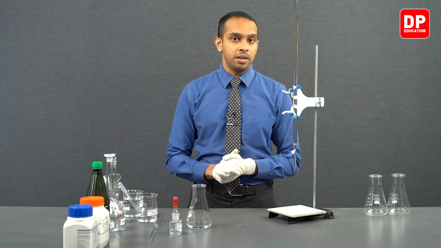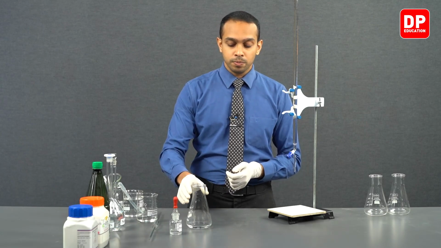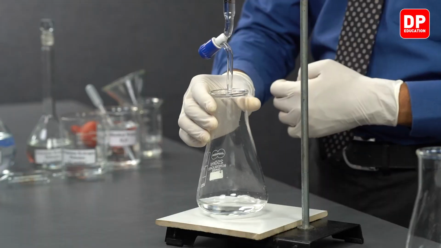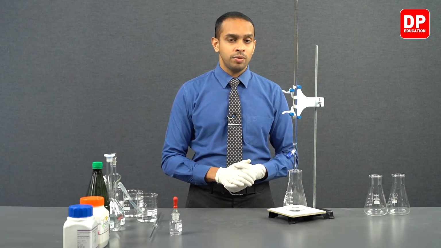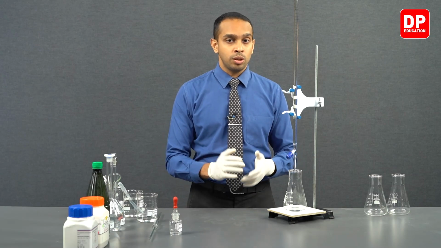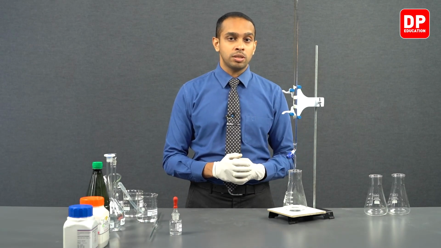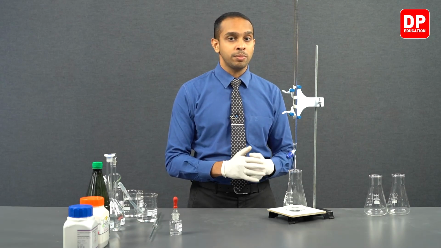We have successfully filled our burette that we have in front of us, and we have our titration flask here. Inside our titration flask, we have potassium hydrogen phthalate, and the concentration of potassium hydrogen phthalate is known to us. It is 0.2 moles per decimeter cubed. Now students, we can move on to titrating this potassium hydrogen phthalate solution with the sodium hydroxide solution that we filled into our burette. I hope you know how to operate a burette by now.